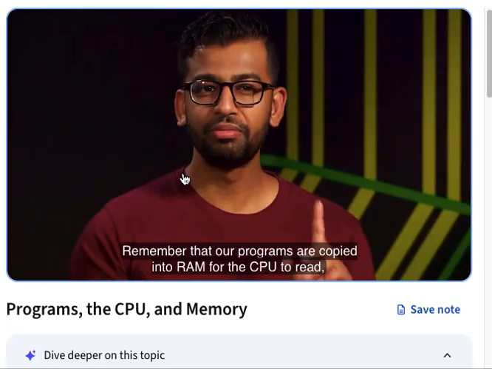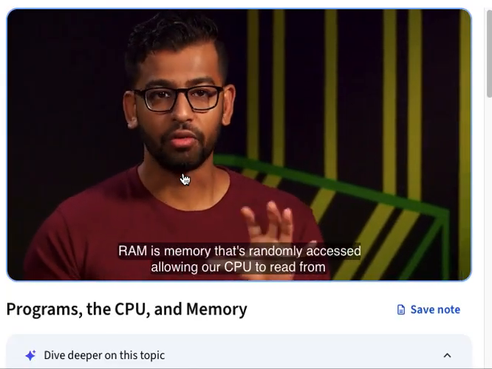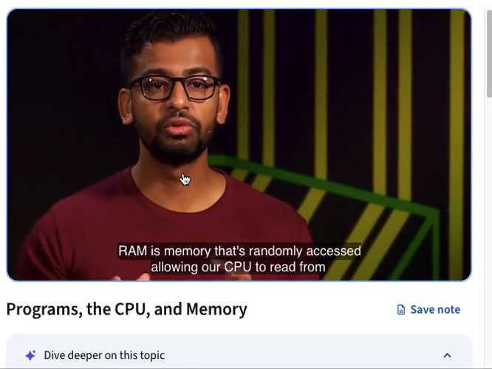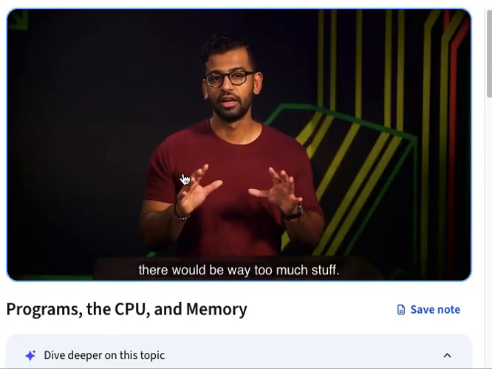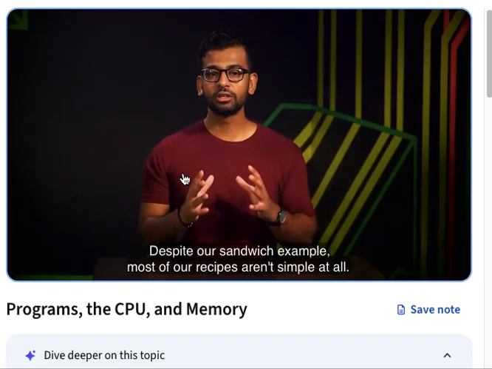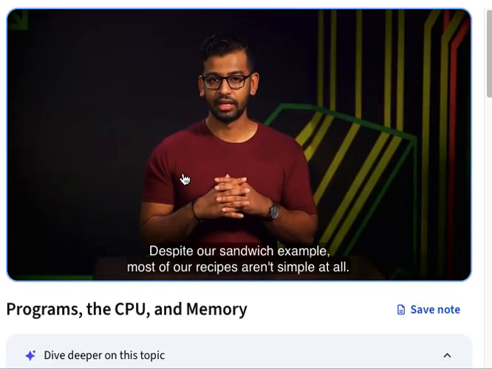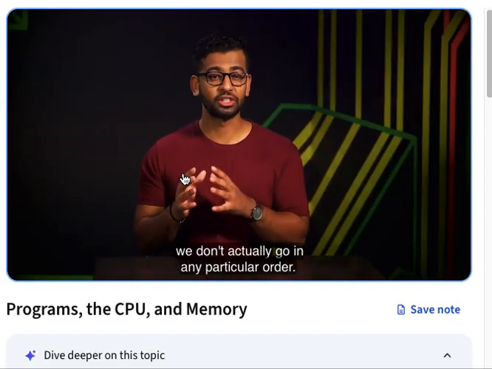Let's jump back for a second. Remember that our programs are copied into RAM for the CPU to read. RAM is memory that's randomly accessed, allowing our CPU to read from any part of RAM as quickly as any other part. We don't actually send data from RAM over the EDB. There would be way too much stuff. RAM can hold millions, even billions of rows of data. Despite our sandwich example, most of our recipes aren't simple at all. They can be thousands of lines long. We want to process them and we don't actually go in any particular order.